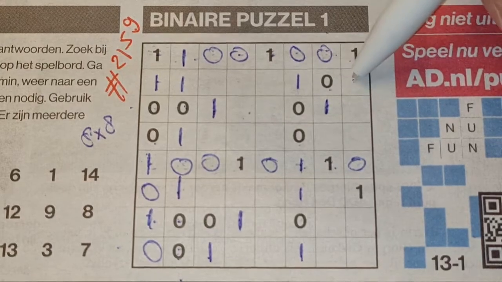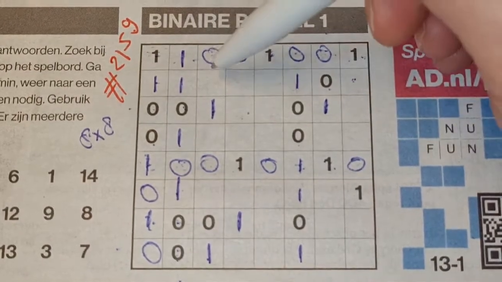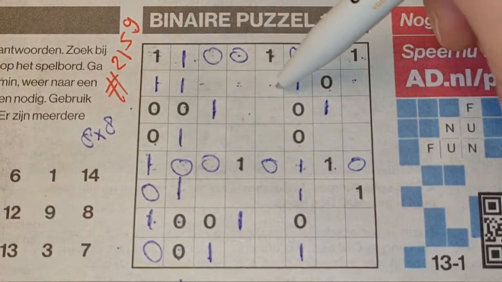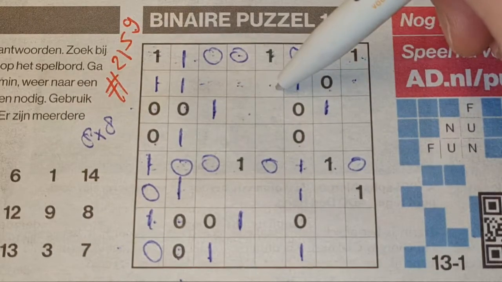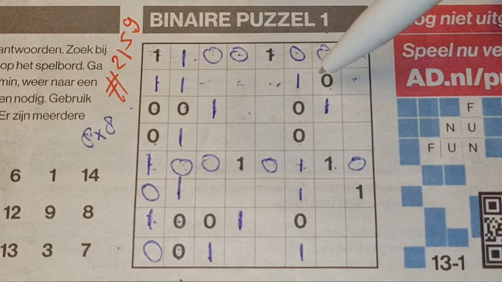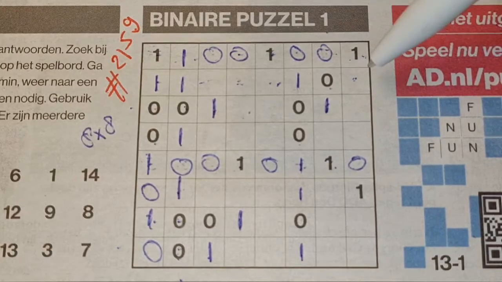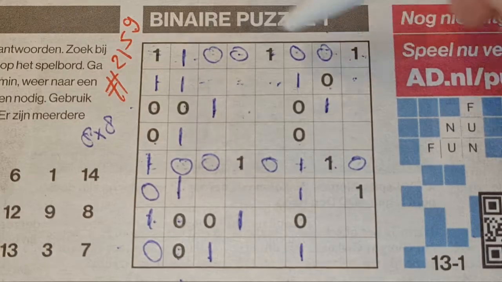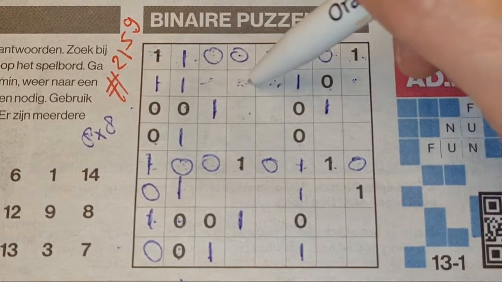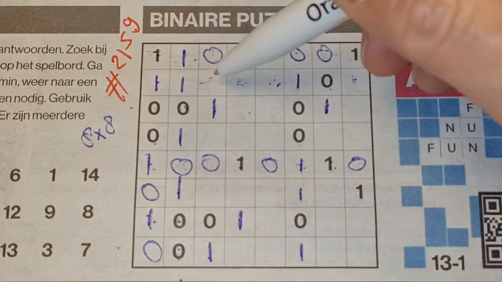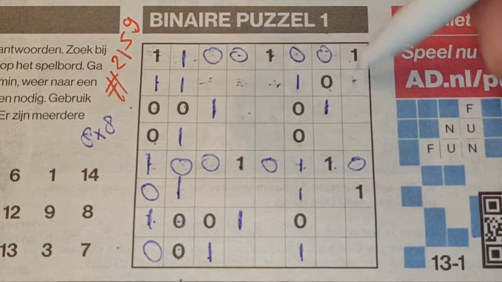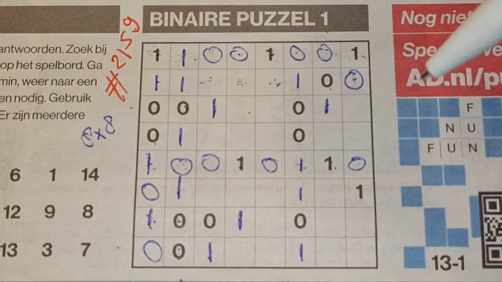This should be a 0 because here we have 3 empty boxes. I need the fourth one, and this should be in one of these 3 boxes, not here. Otherwise, we have 3 0s, so this should be a 0. All right.